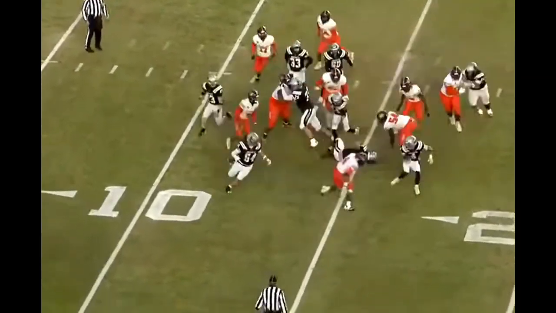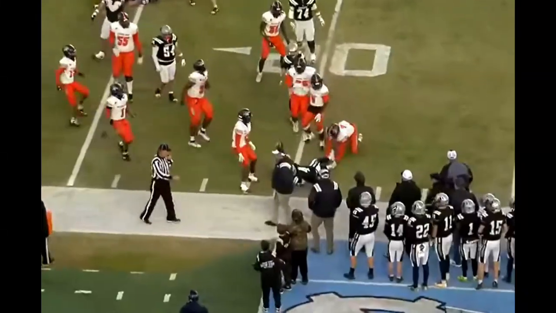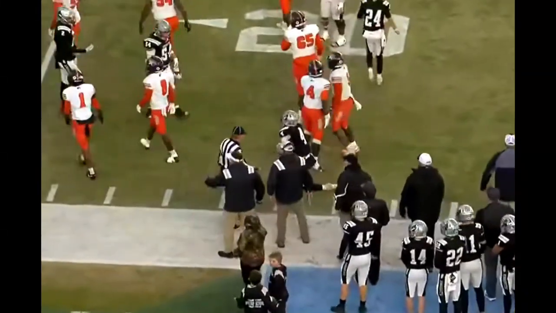Now, if you haven't picked up on the foul on either of these plays, that's okay. We're going to come back and look at them. But let's talk about the rule and you'll figure it out.